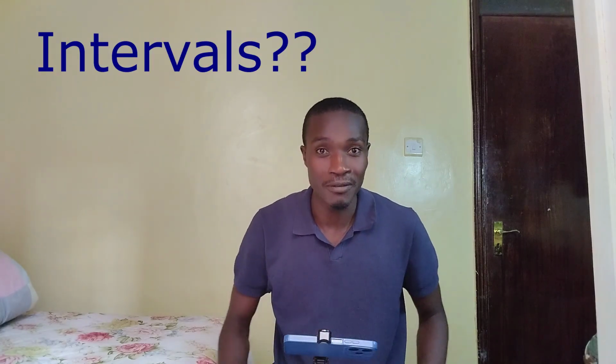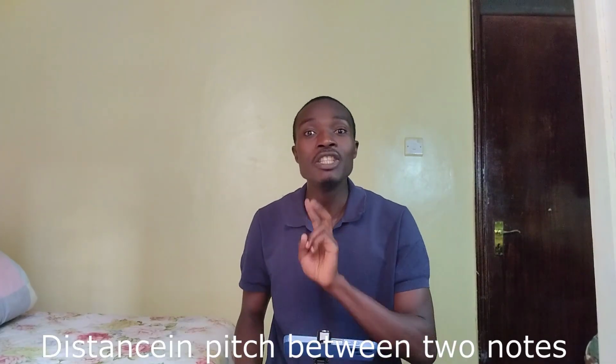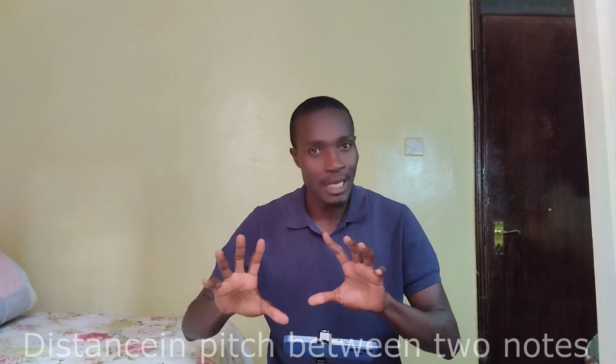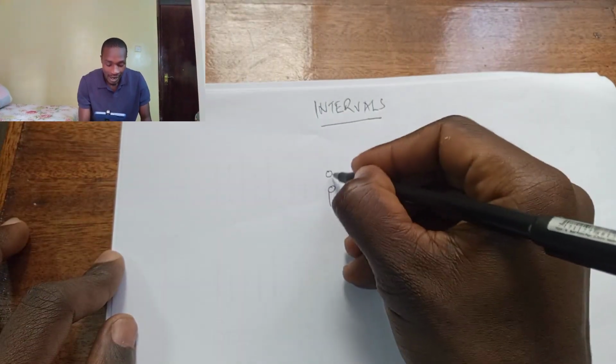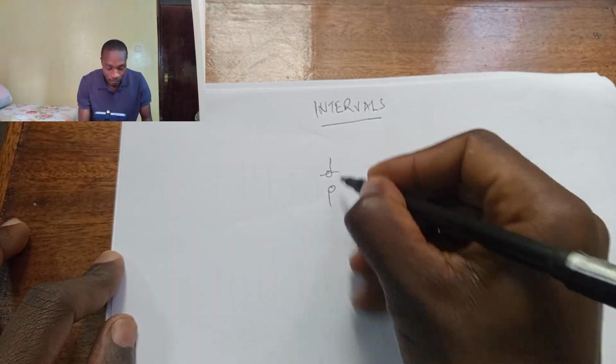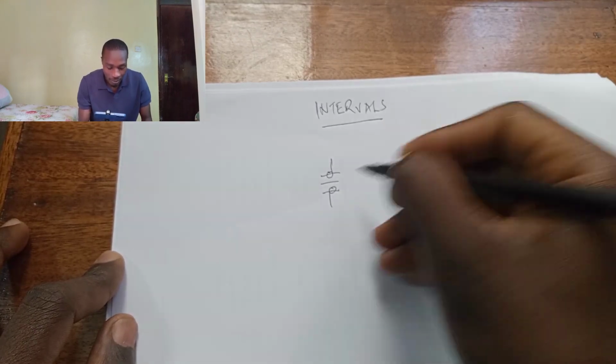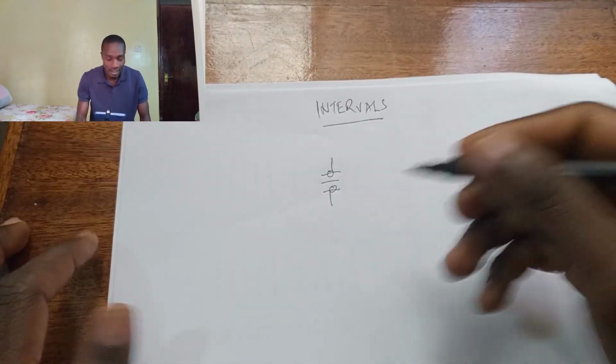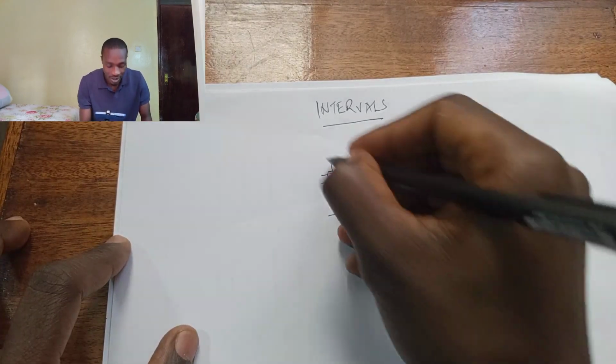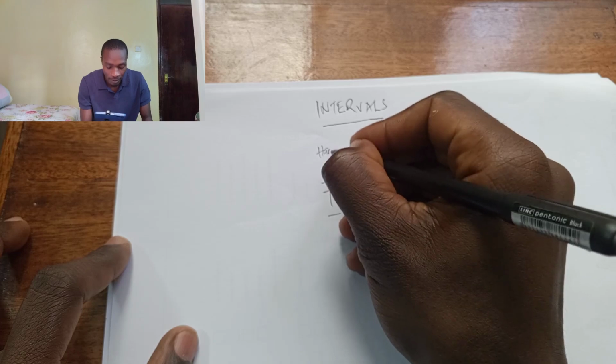What are music intervals? Music intervals are the distance in pitch between two notes. And this distance in pitch between two notes can either be harmonic or melodic. It will be harmonic when the notes are played together in a simultaneous way. For example, if we have a note here and the other note on top, we can say that these two notes are played simultaneously. So this one is a harmonic interval.